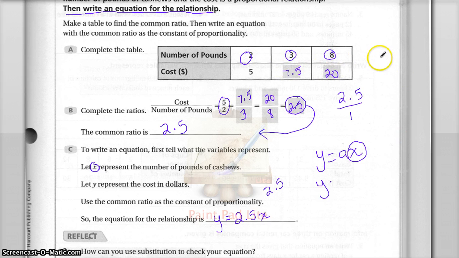But what if we wanted to find out the number of pounds for 10, or the cost for 10 pounds? Or what if we wanted to find out the cost for 1,000 pounds? We could use any number for x and we can generate a cost for it. That's why when we have this equation, we don't put a number in for x. We just leave it as y equals 2.5x because we can use any number for x and get a cost. So we just leave it as this. We don't put any numbers in.